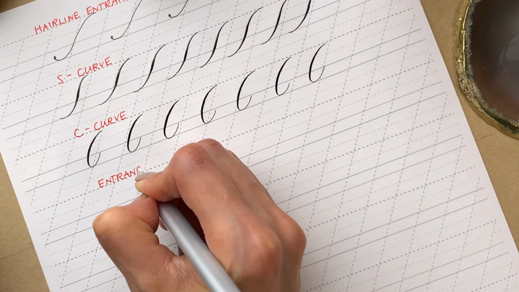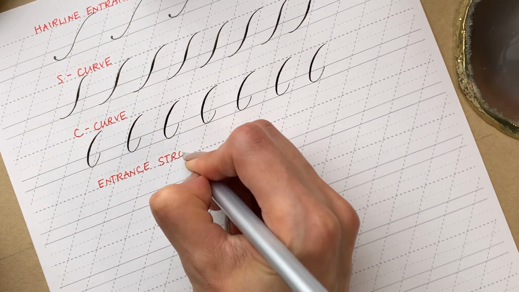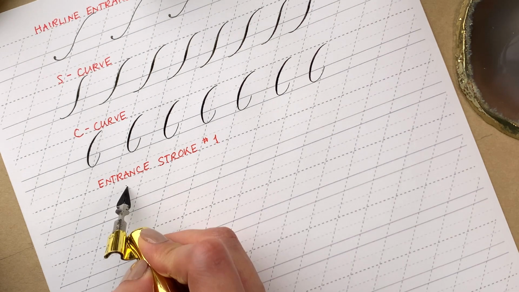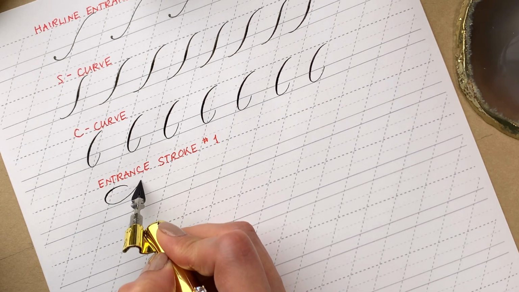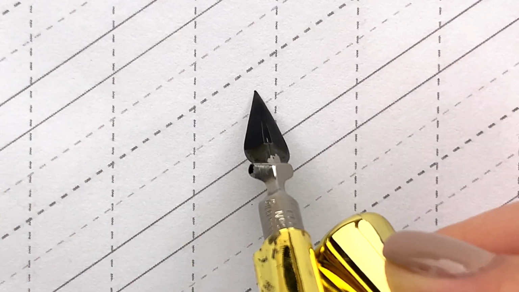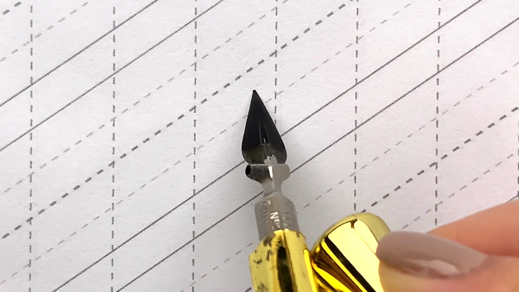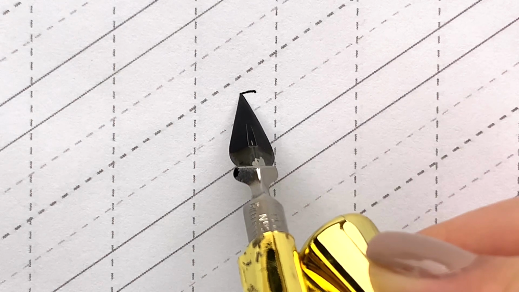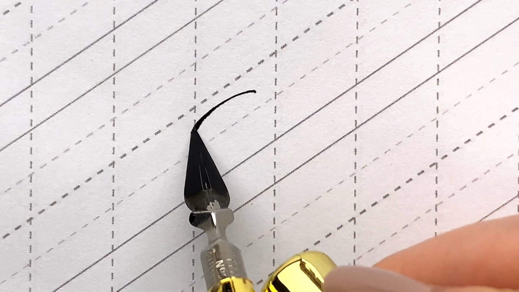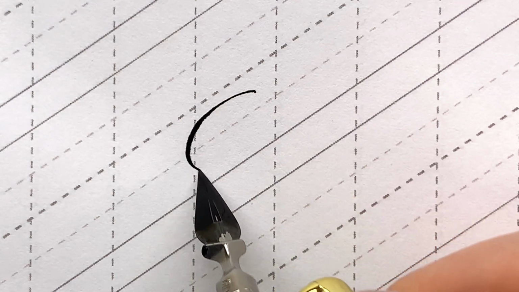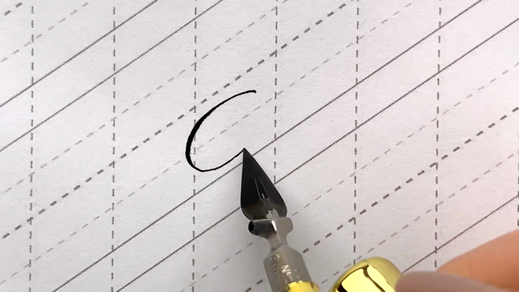Entrance stroke 1. This is the entrance stroke for capital letters C, L, and S. This stroke is like drawing a horizontal oval using a counterclockwise motion. Gradually increase the pressure along the curve and release as you make the turn towards the right top corner.